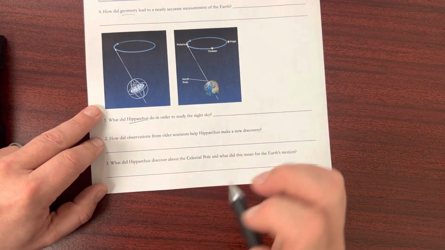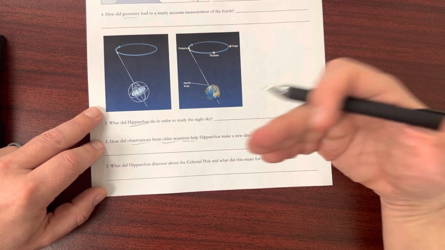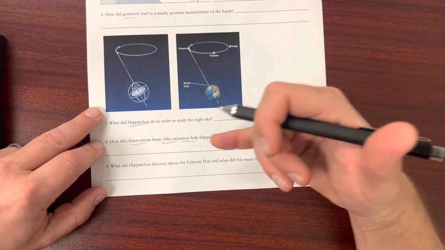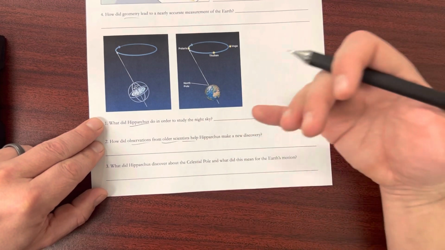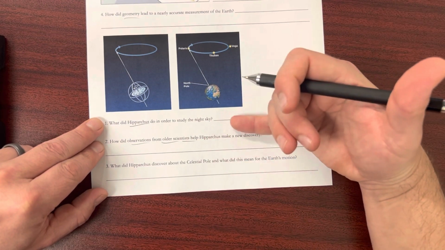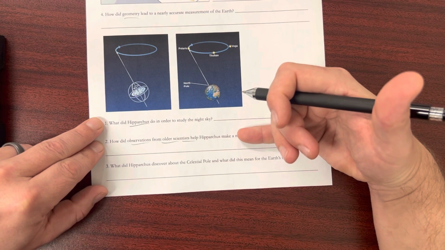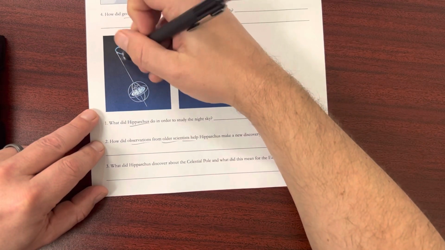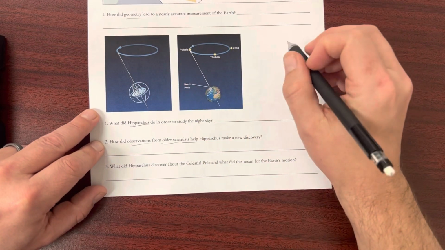Now, he did use observations from older scientists from maybe 100 years before, and he compared them to the observations he was making. So he collected a lot of data. When he compared them, he saw that the celestial North Pole, this line, changed over 100 years.